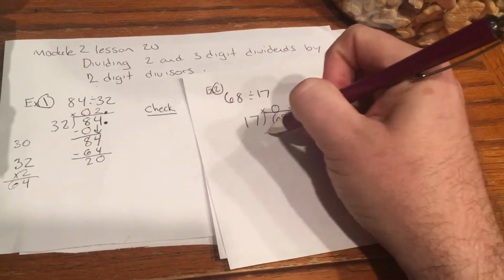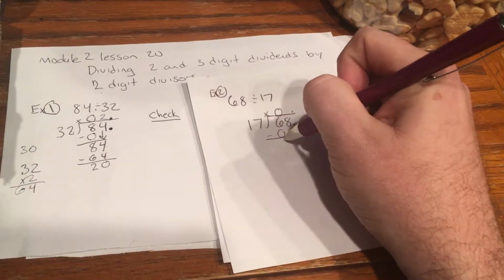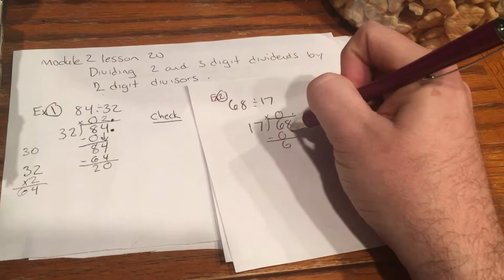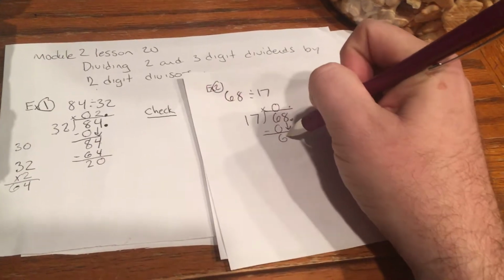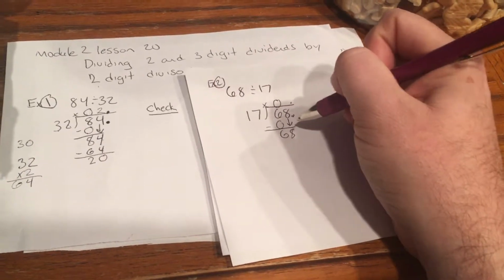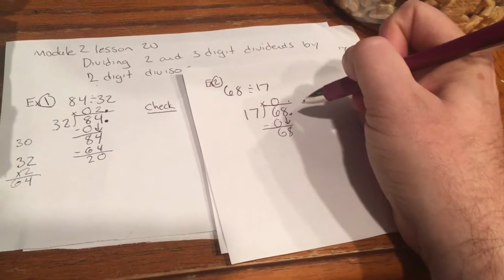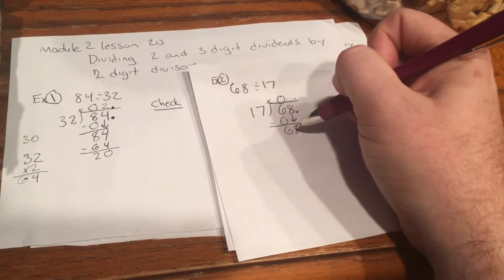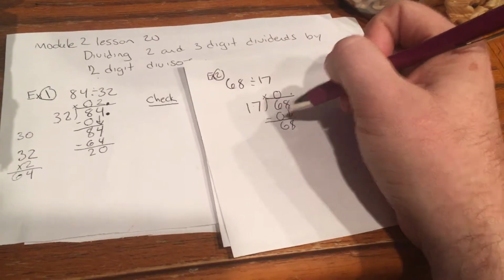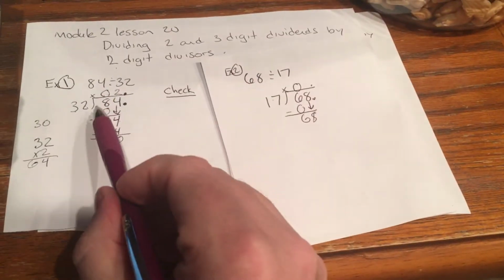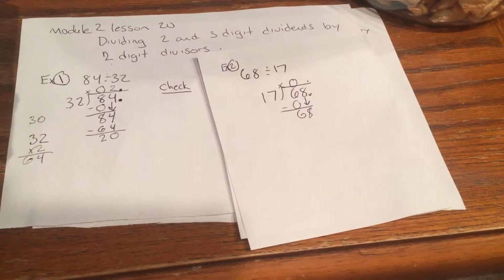is 0. Subtract to get a remainder. 6 minus 0 is 6. We now bring down the next door neighbor, or the 8, to help out, and that makes 68 again. Now we will ensure that we put our answer to this problem in the correct place value. 17 into 68. Well, as we did for example 1, we changed 32 to 30 to help us count quickly.